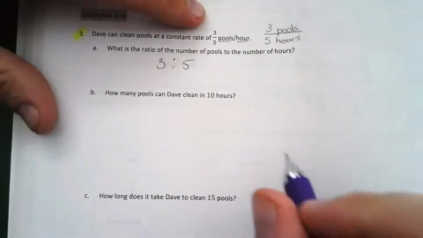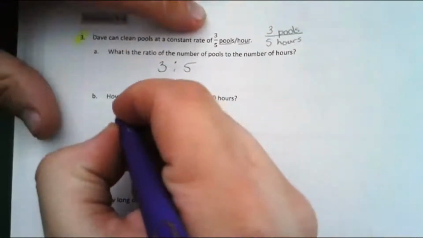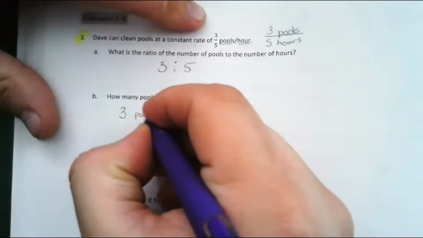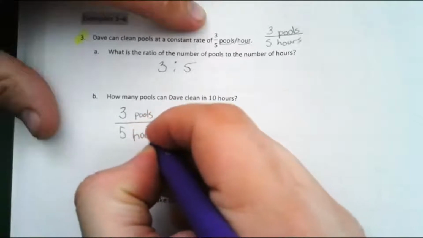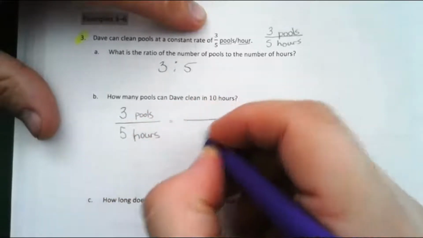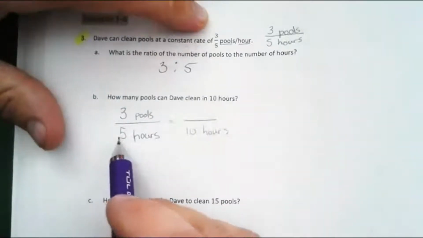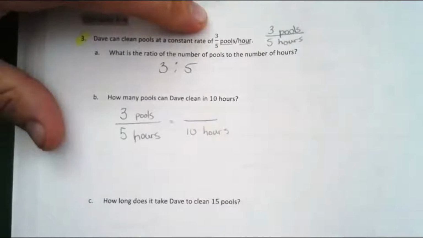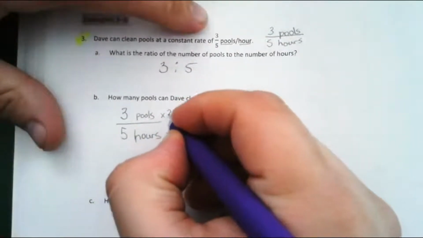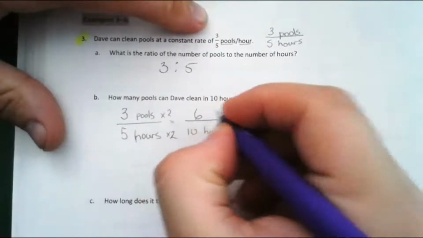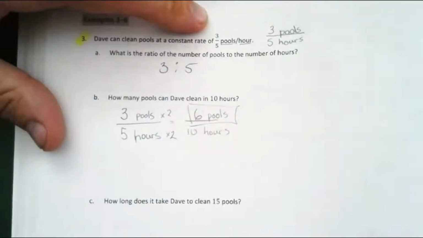Now it's asking us, how many pools can Dave clean in 10 hours? Well, if he can clean 3 pools in 5 hours, I want to know how many pools I can clean in 10 hours. What do I do to go from 5 to 10? Correct, I multiply by 2. Multiply the numerator by 2. What's 3 times 2? 6. He can clean 6 pools in 10 hours.